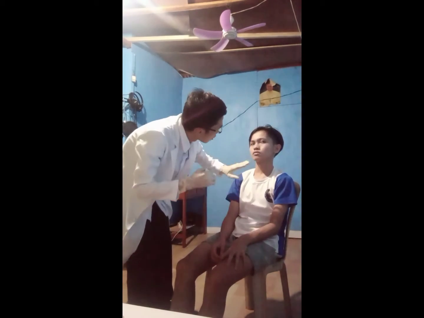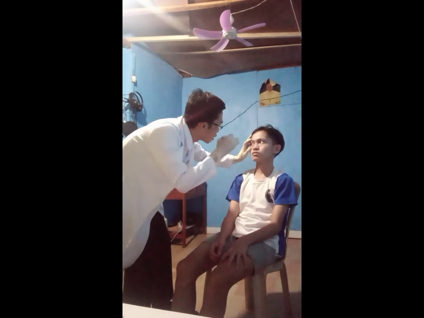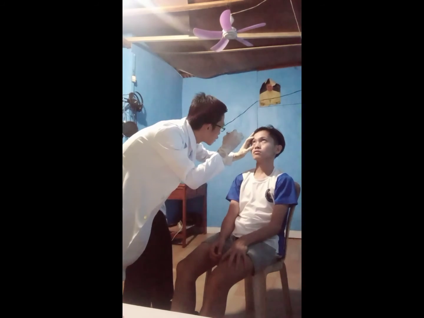Next I'm going to test the pupil accommodation of the patient's eyes. In testing, you need to test the movements of the eyes. Look at the left side, and then here, then up, and then down.